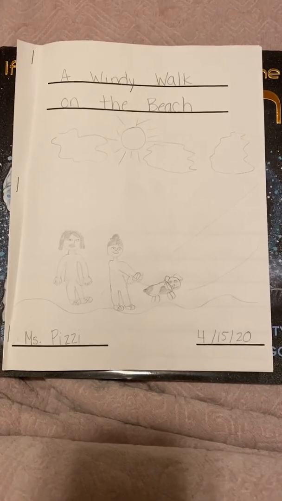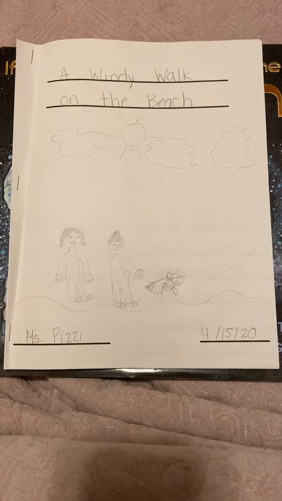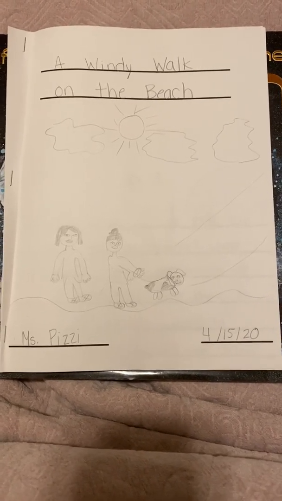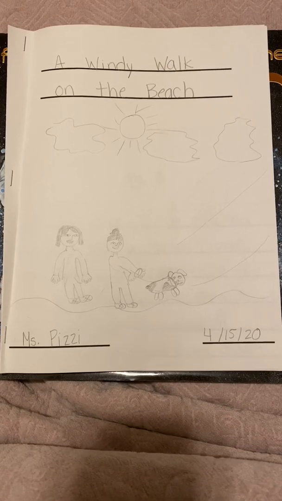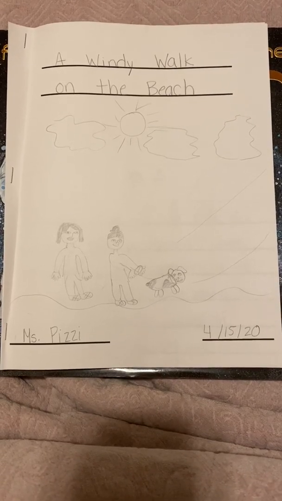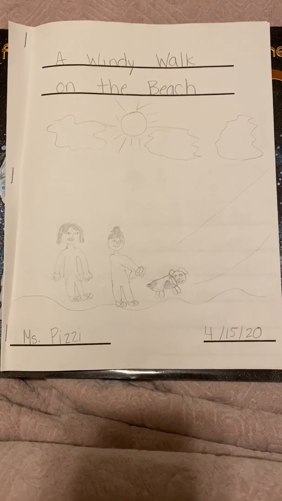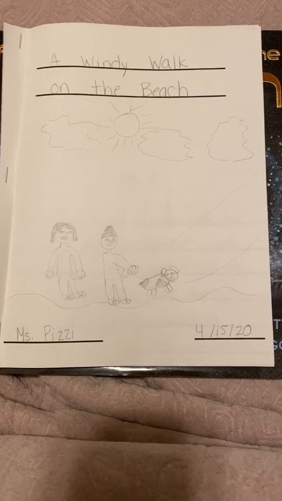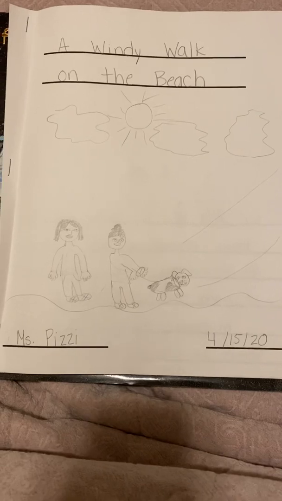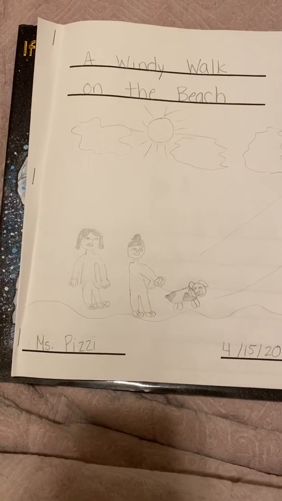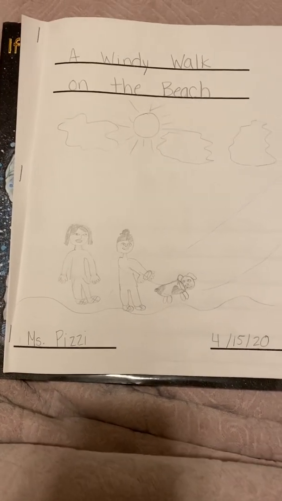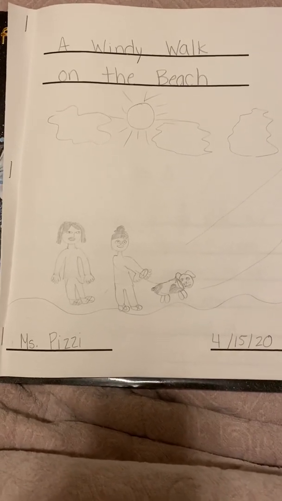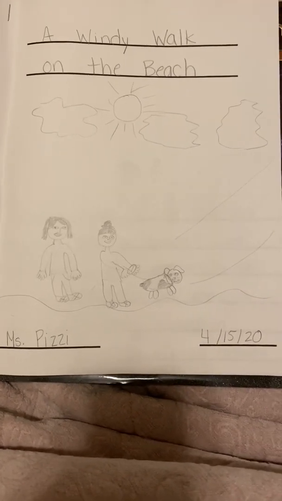Hi, first grade friends. I wanted to talk to you about your personal narrative books that you have been working on. This week, we have been focusing mainly on your detailed illustrations. At the beginning of the week, we focused on how to make your people in your book look realistic: their hair, their faces, their body, their clothes.